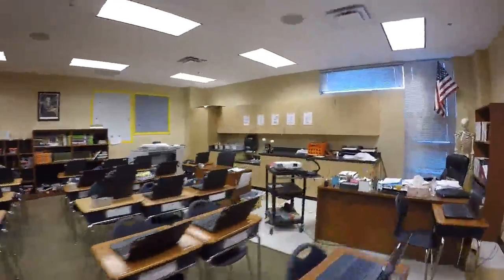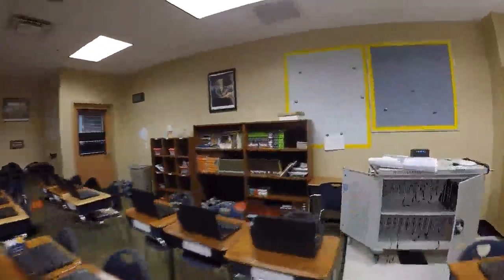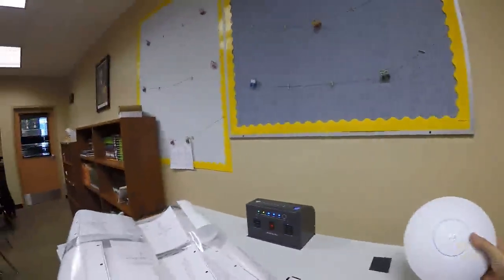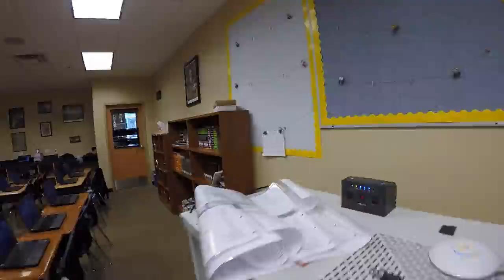They've got the ceiling WAPs, which provide the access to the majority of the school, but I want to show you what they did on the back of this cart. They actually took a Ubiquiti wireless access point and set it up in such a way that every classroom they go in, they plug this Ubiquiti WAP into a wall jack and then get the wireless access they need for that classroom without having to set up wireless access points in every single one of the rooms. So definitely a budget conscious thing.